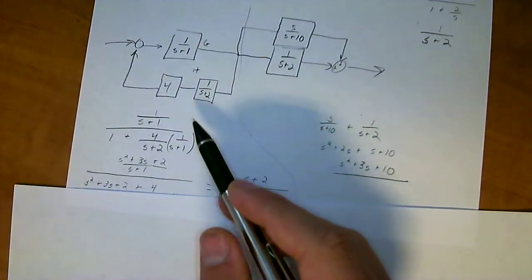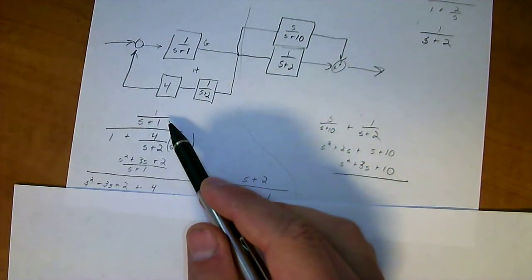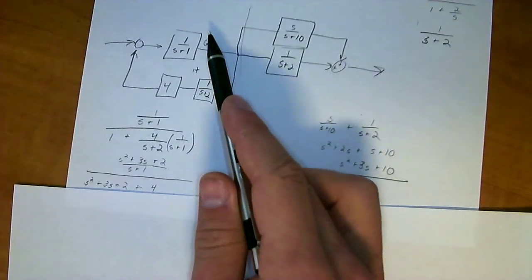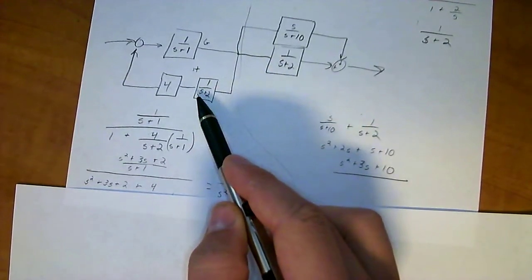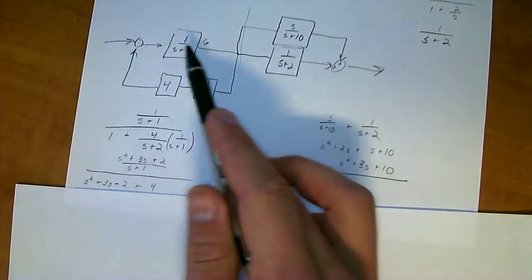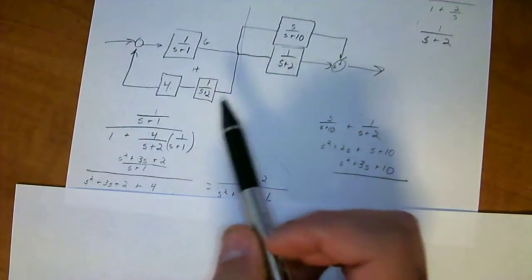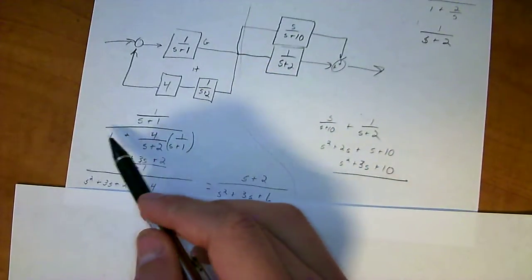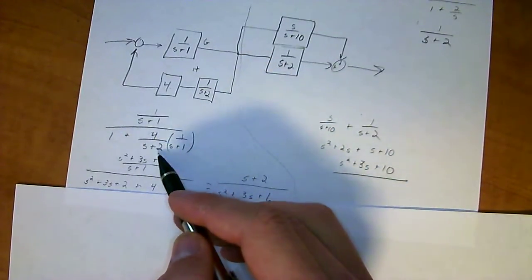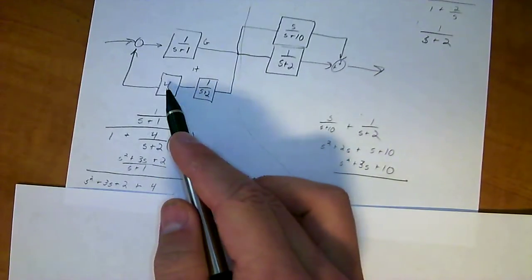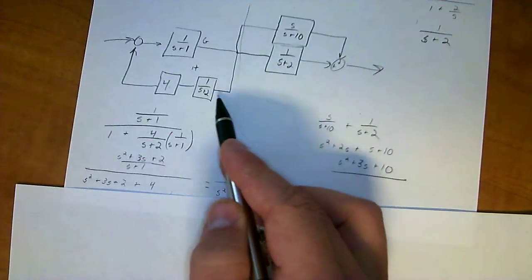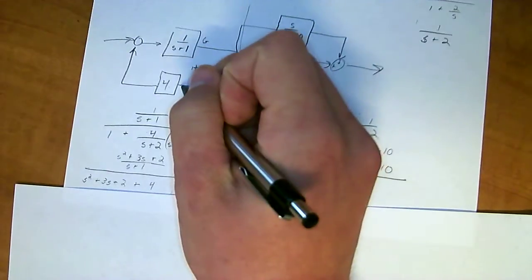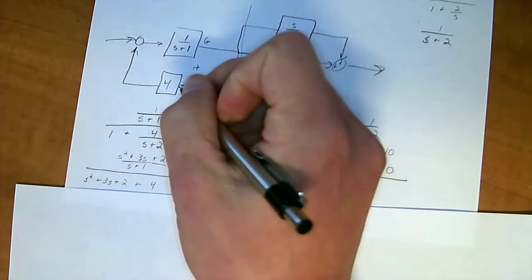So this is g. This bottom half is h. The feedback is always h. The forward part is always g. So 1 over s plus 1 plus 4 over s plus 2, that's the h. So 4 times s plus 2, because when they're in a series like this, it's always a multiplication. Like that. So 4 over s plus 2, that's h times g, which is 1 over s plus 2.